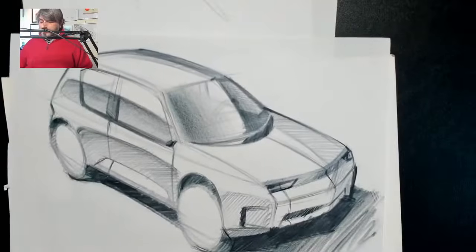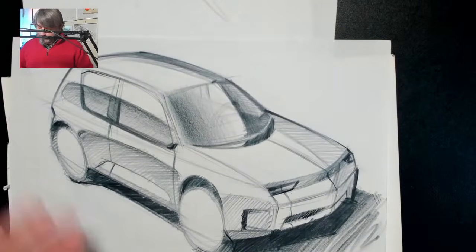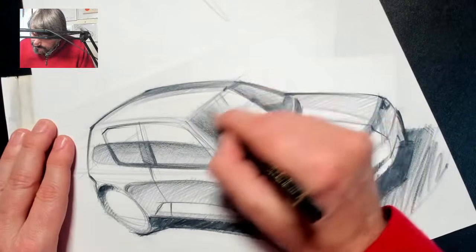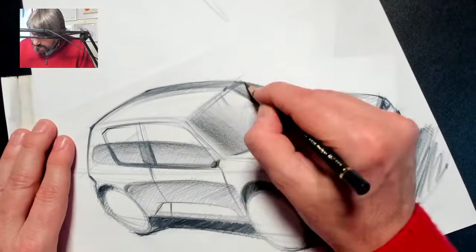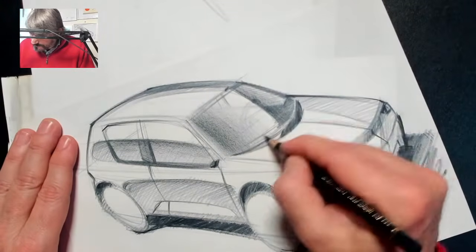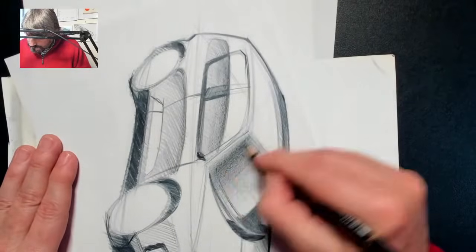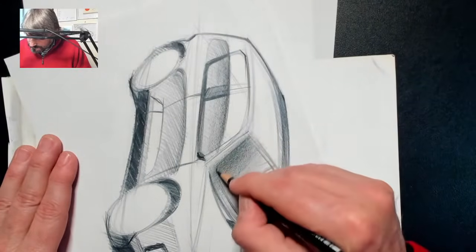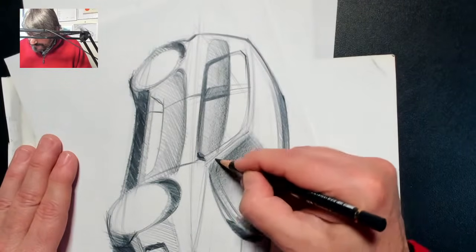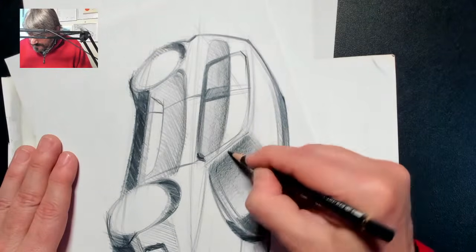Okay. Now, can you see that it looks like there is a reflection on that windshield? Now we have to add a little bit of serigraphy. All the windshields have serigraphy. And serigraphy is dark because it's black. So let's do it.